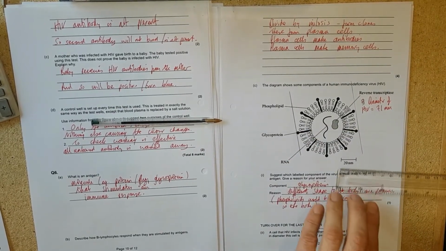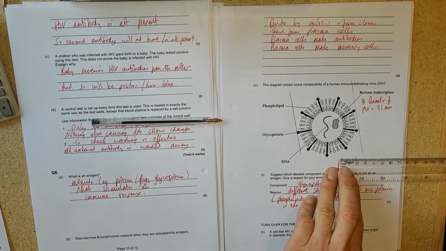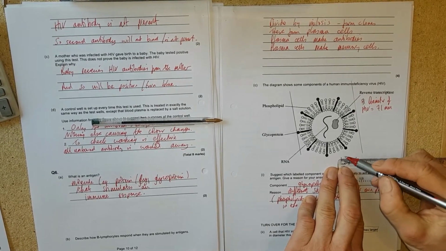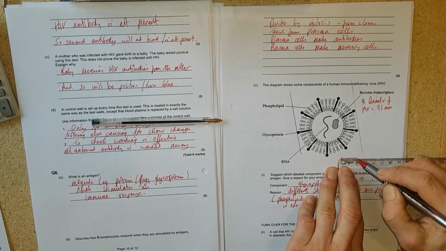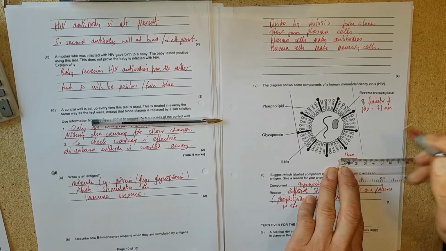Okay, I'm going to measure this scale bar. It's the only thing I've got to go on, and I'm going to have there is 18 millimeters.